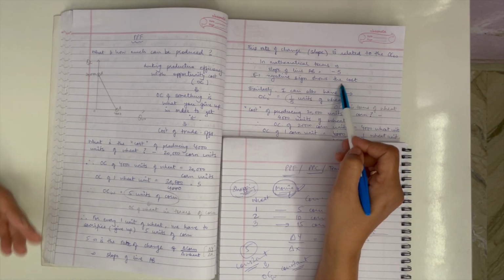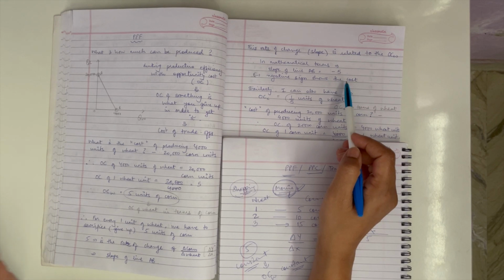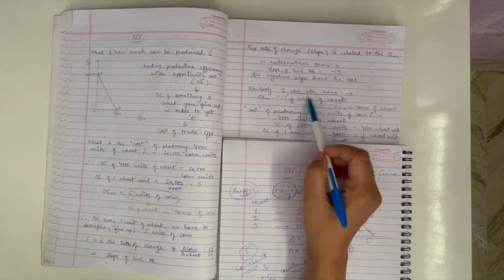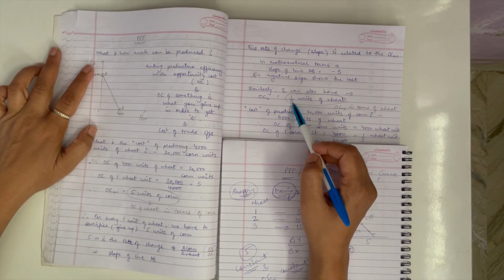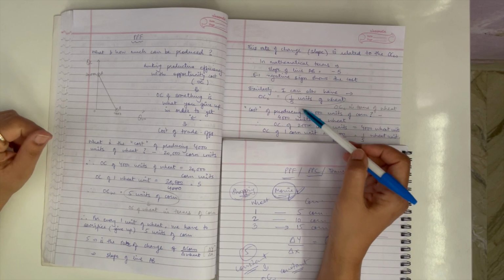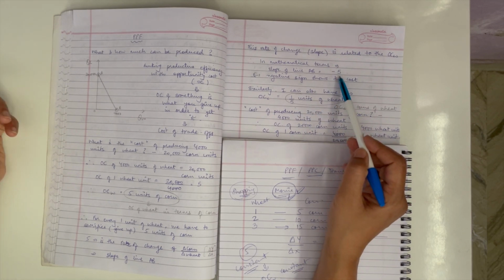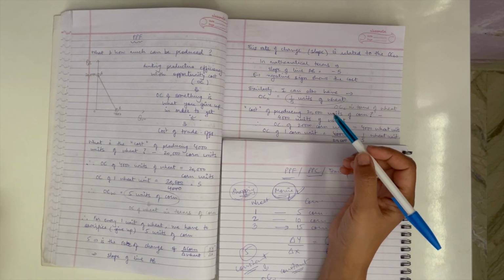So that's a cost to me, in economic terms. Similarly, I can also have the opportunity cost of corn, which in simple mathematical terms will be just the reciprocal of this. But okay, let's explain the way we have done it here.